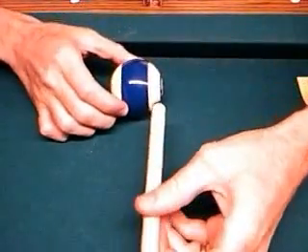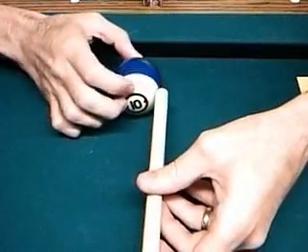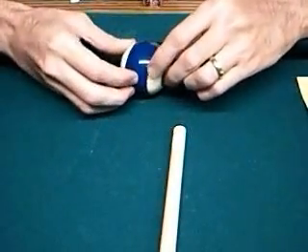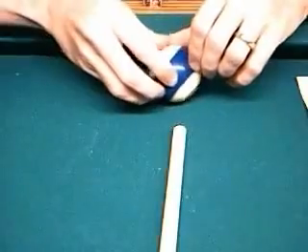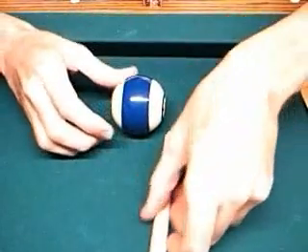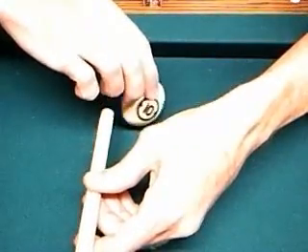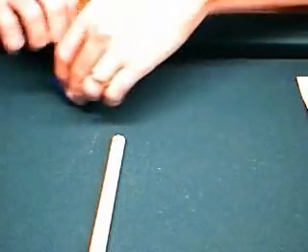When you use right-handed English, making the cue ball spin counterclockwise, when it goes into the rail, it makes the cue ball bounce off in this direction. Conversely, if you strike the cue ball with left-handed English, making it spin clockwise, it will bounce off in this direction.